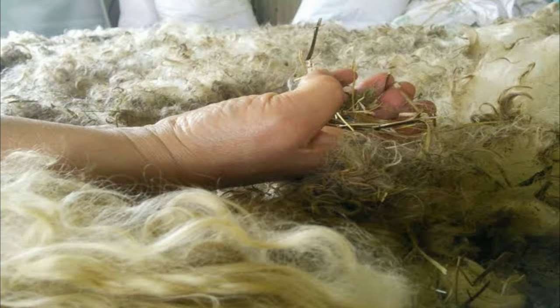Removing of burrs. In this step, the burrs or small fibers present on the hair are picked out. Then the hair is cleaned and dried out. The product so obtained is the wool that can now be converted into fibers.